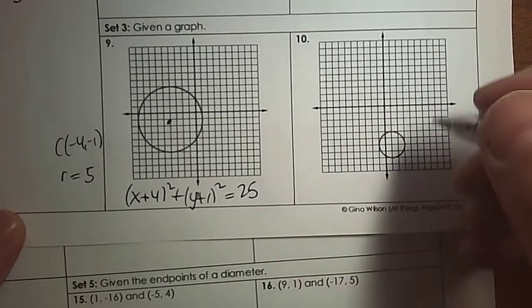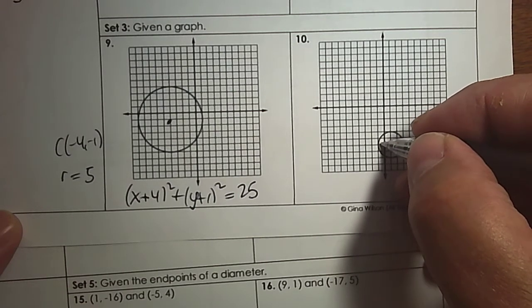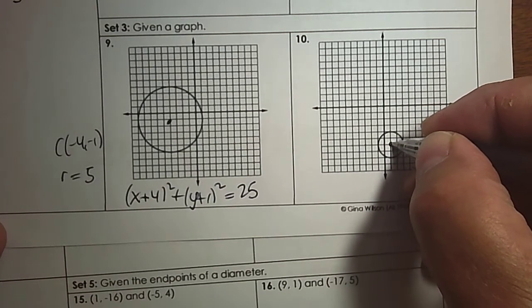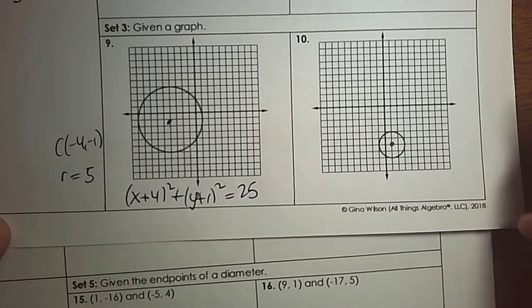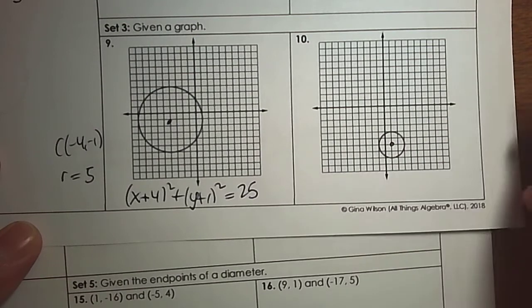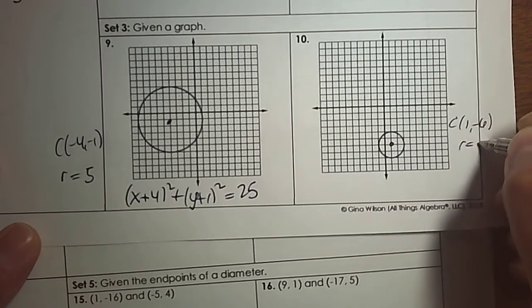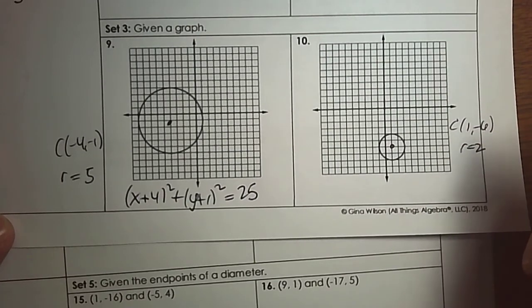Here's a tiny little circle. Could you find the center of that? Count how many across. If there's 4 boxes across, then 2 is the center, and that also gives me the radius. So what is that point? That's 1 to the right and 6 down. That's (1, -6). And I just said the radius is 2: 2 to the right, 2 up, 2 down.